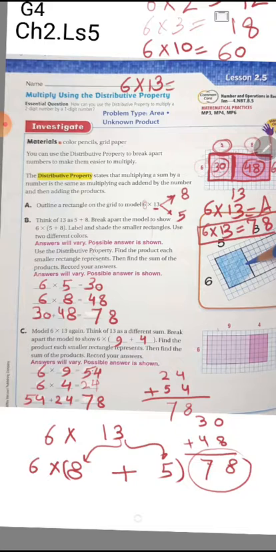So in distributive property, the strategy to find the multiplication between a one-digit number and a two-digit number, what I have to do, I have to break down the larger number, or two-digit number. So I will break this two-digit number into two numbers. Each one of these two numbers will be one digit, okay? But the addition of these two numbers will equal 13. So you can try other numbers. Here I tried two ways, 8 and 5.